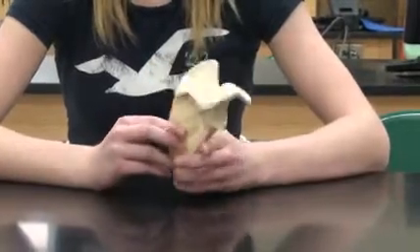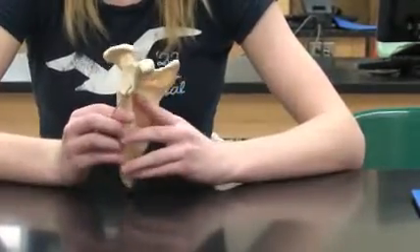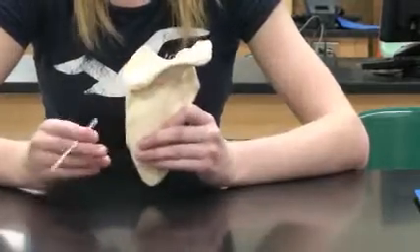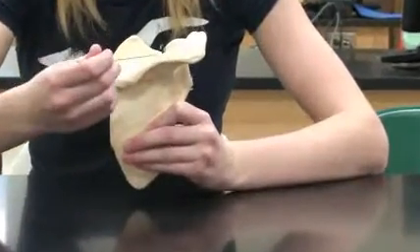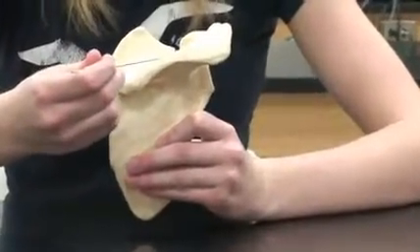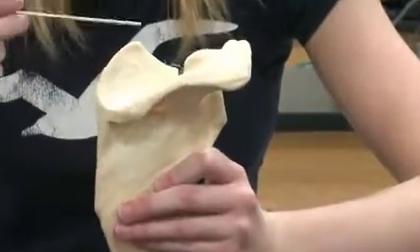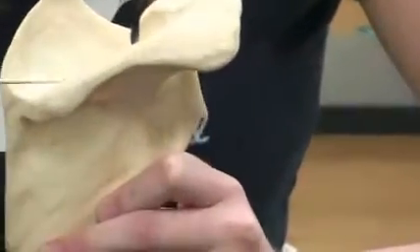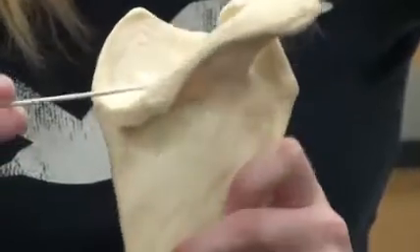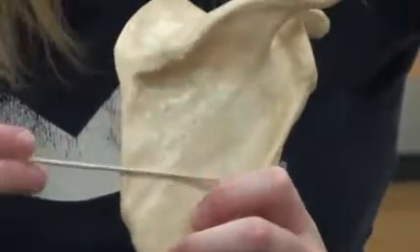Okay, this is the scapula. Can you see it? Okay. This is the spine. And the supraspinous fossa is the area above the spine. And the infraspinous fossa is the area below the spine.